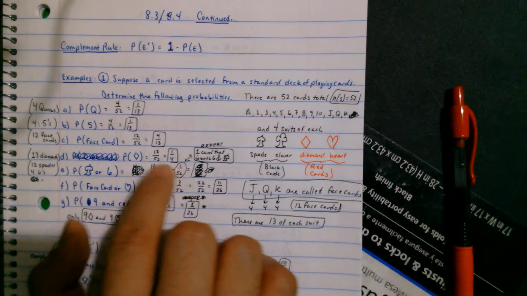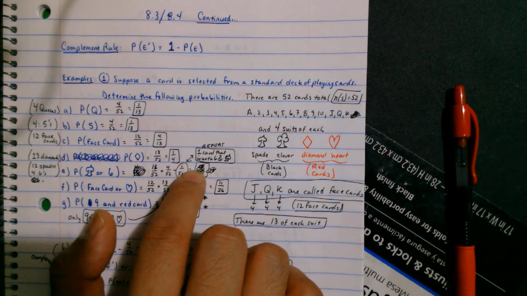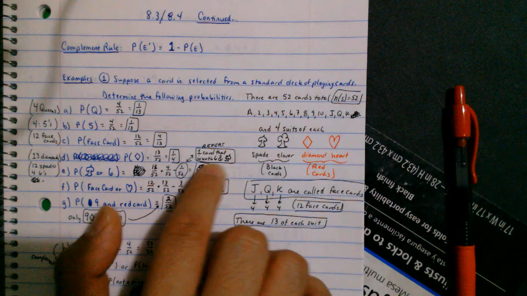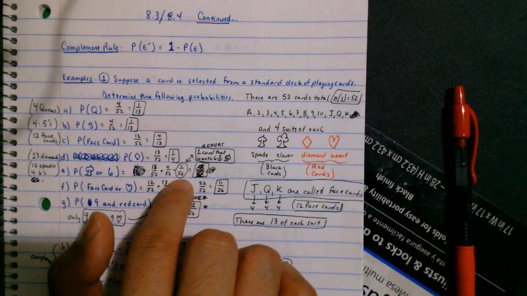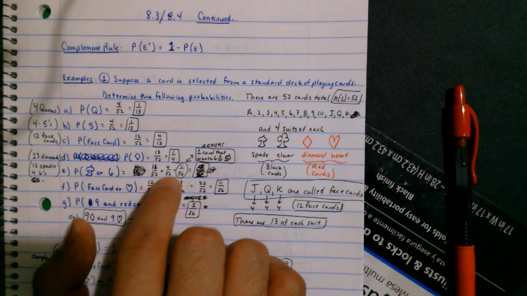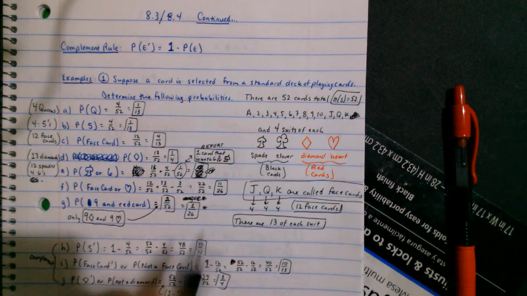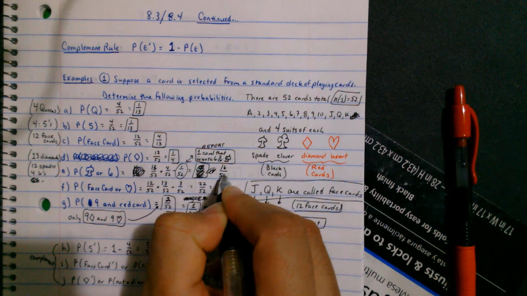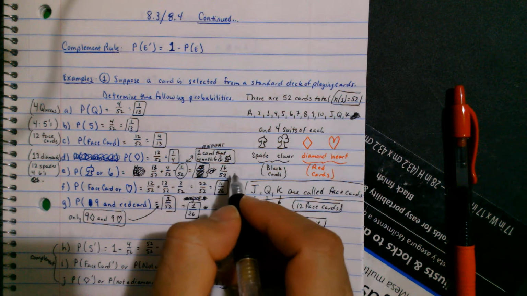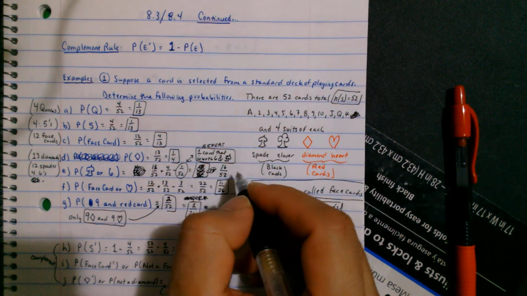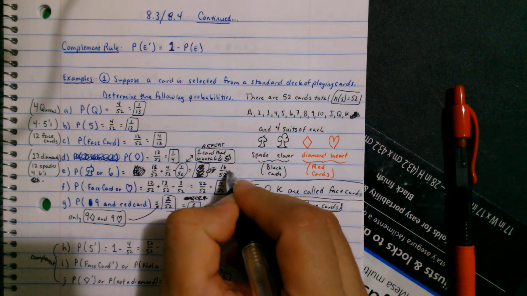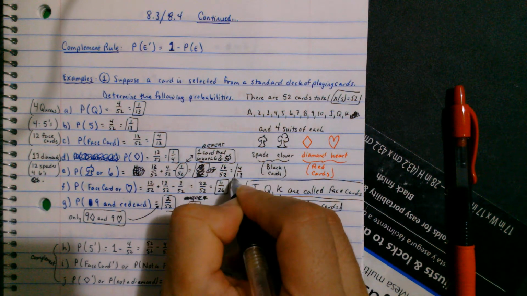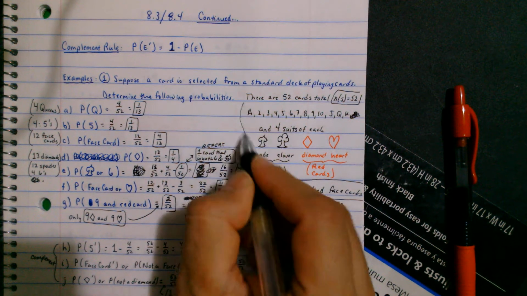So there's a repeat there. So you have to subtract off what repeats, what intersects. You don't want the repeats. So one card has both a 6 and a spade on it, the 6 of spades. So this is 13 over 52 plus 4 over 52 is 17 over 52, minus 1 over 52 is 16 over 52. Now they essentially have a 4 in common, so you get 4 over 13, which is the same probability of getting a face card.